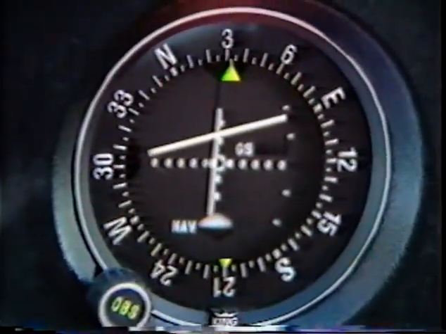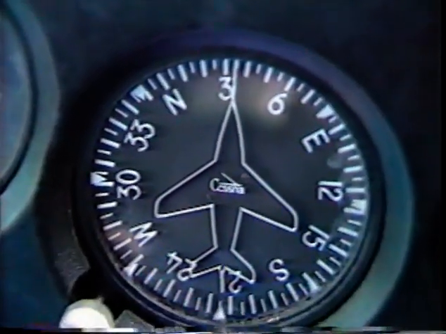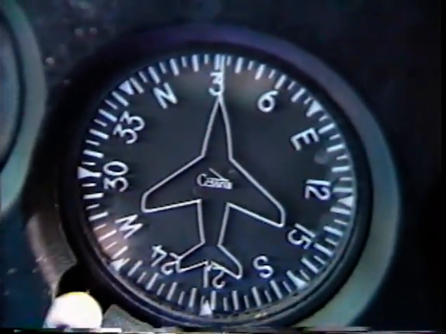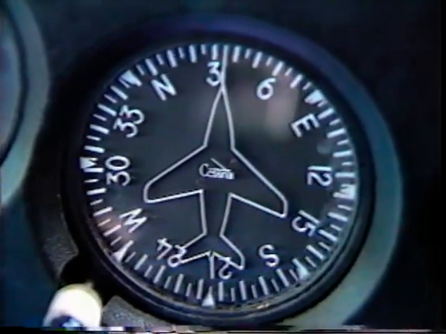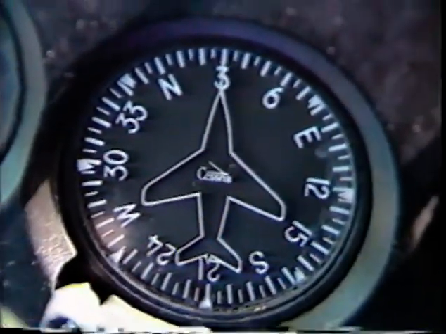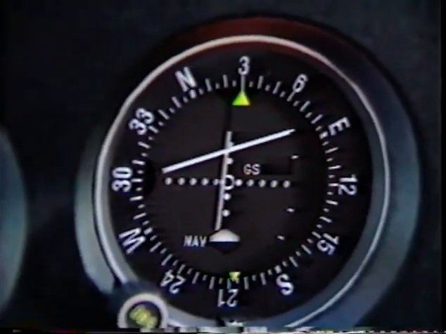Once the reference heading is known, it is a simple matter to center the needle. Turn 5 degrees toward the middle, 10 degrees if deflection is more than half scale, but this is the maximum turn on an ILS once the localizer is intercepted. And then as the needle centers, turn back to the reference heading. It is crucial while flying the ILS that all turns be made with reference to the DG.